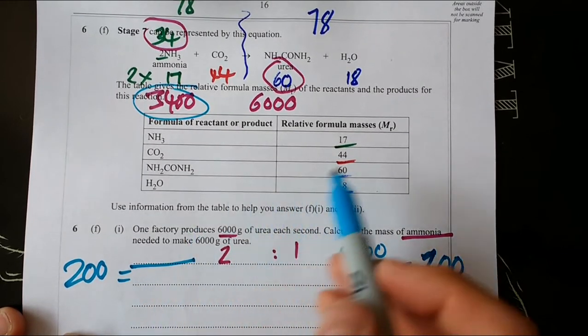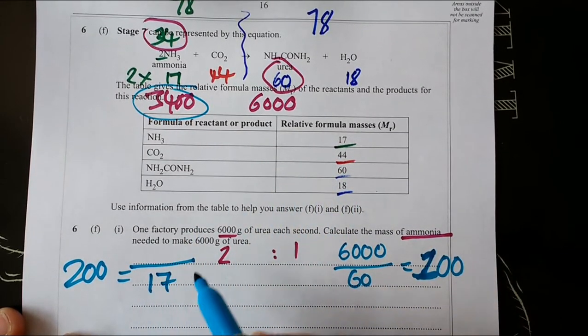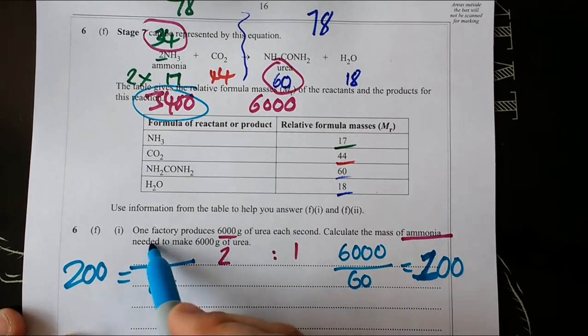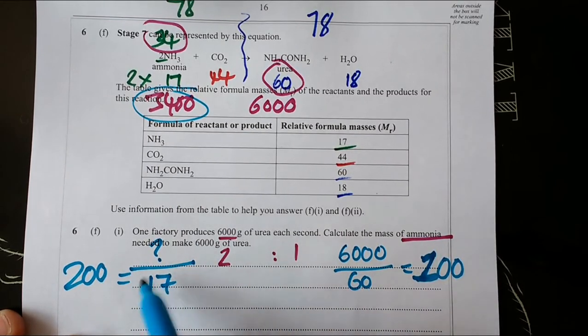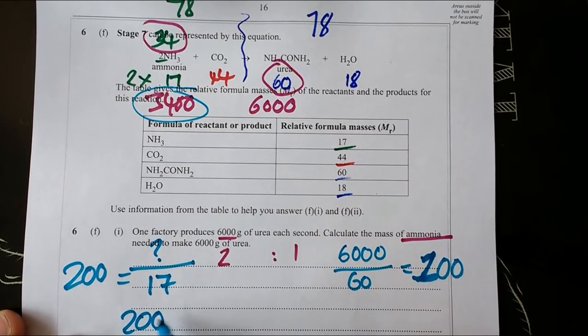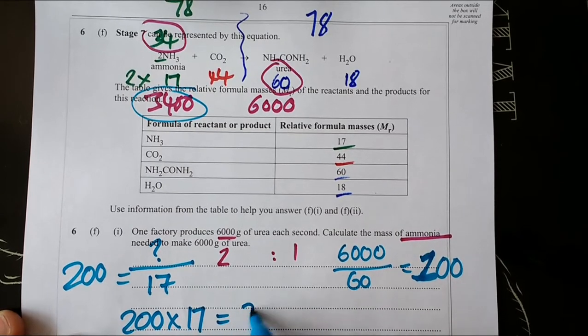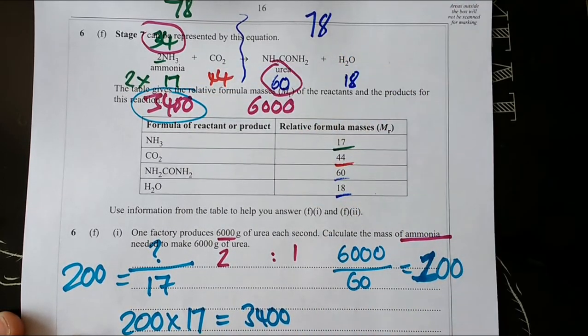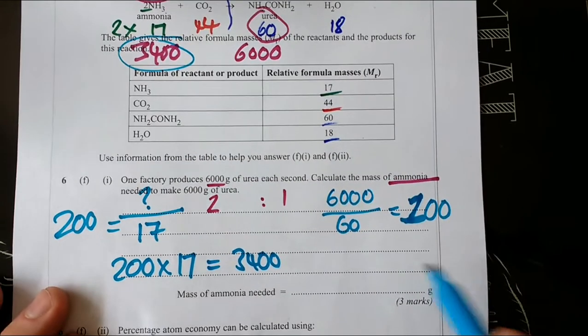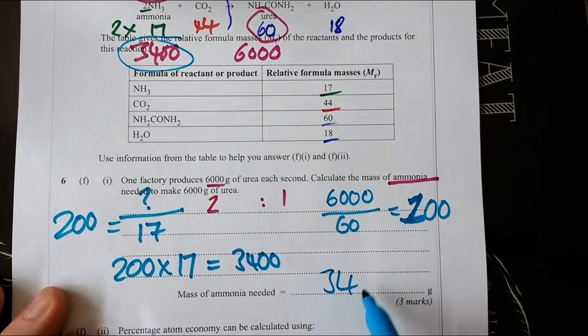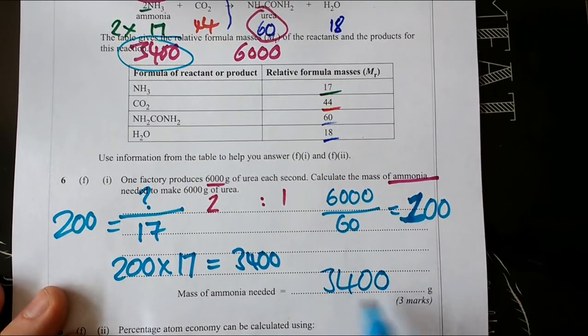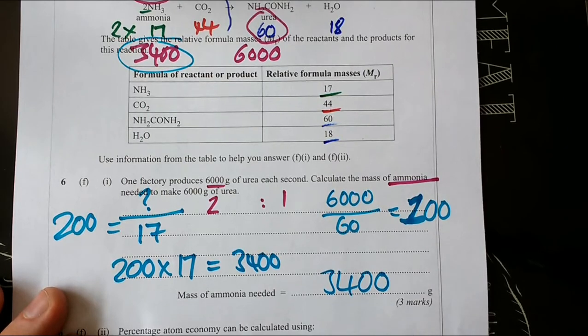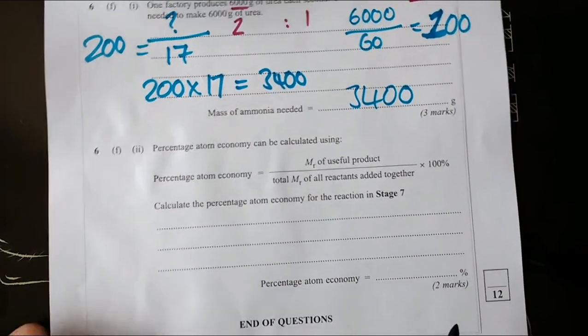The Mr of the ammonia is still 17, and we just need to rearrange this to find out the unknown. Rearranging that, you should know that it's just going to be 200 times 17, which equals 3,400. It's exactly the same answer that we had there. So when you're putting your answer down, either way to do it, there's a couple more ways you can do it, but that's the simplest one. It's 3,400.